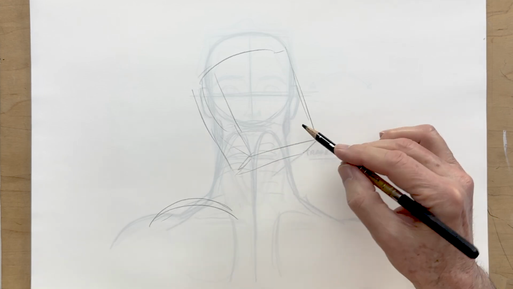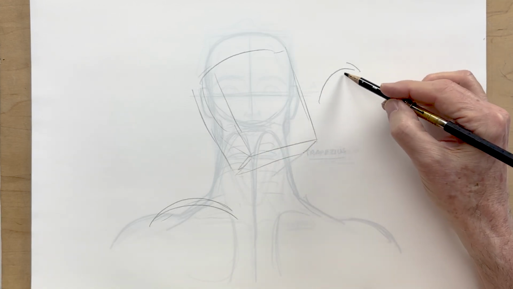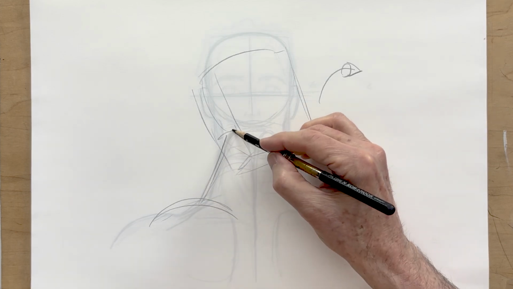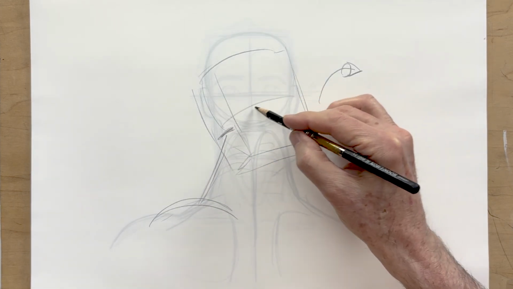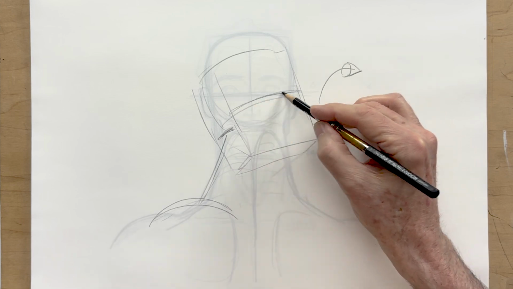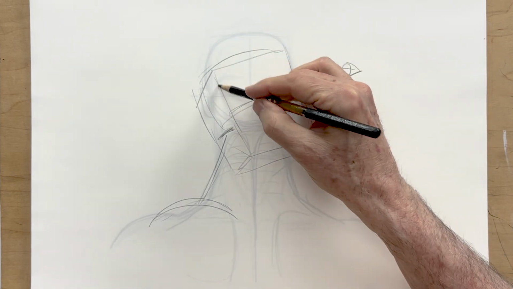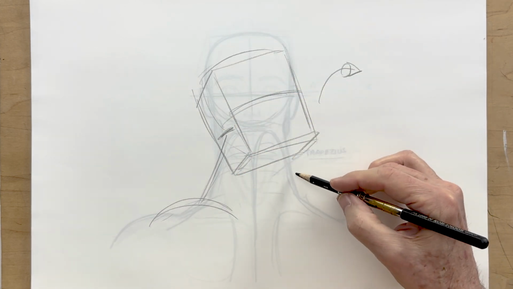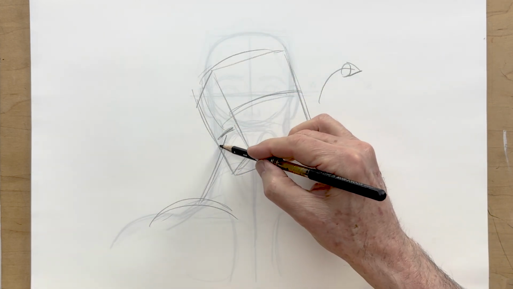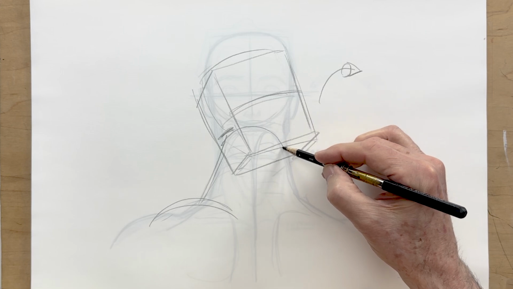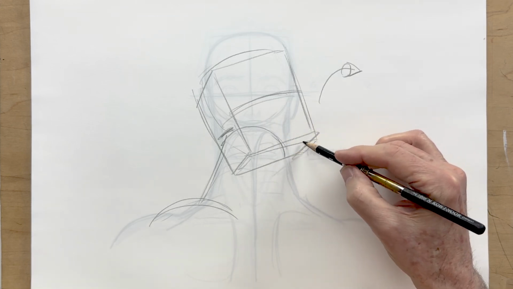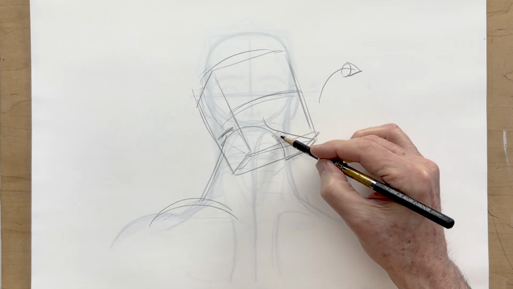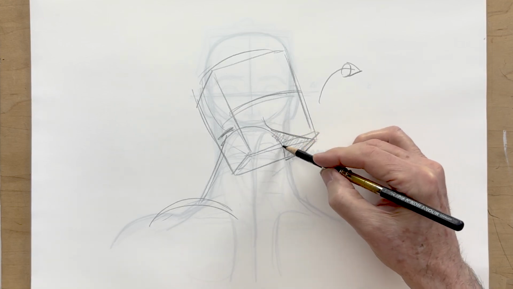This is a head that's going to be tilted away from us. The neck will be connected right there at the base of the eye line. There's the eye line. Here's our head. The neck would be wrapping around to the front. Here would be the jawline. I'm going to shade that in so you can see the structure.